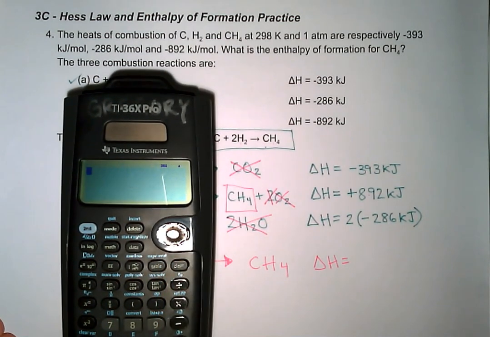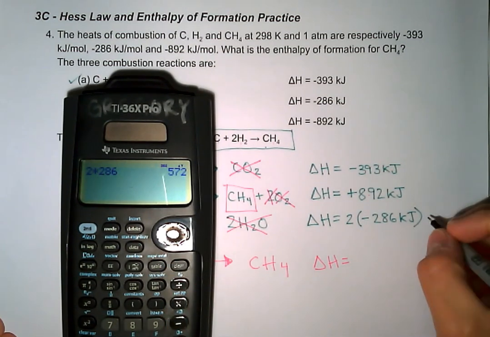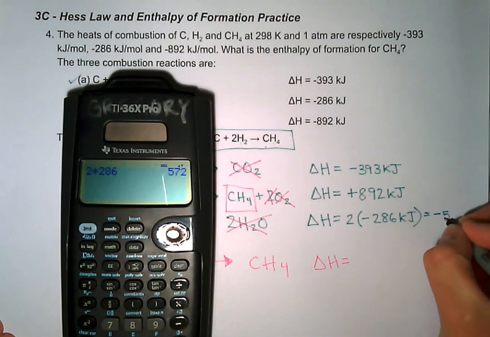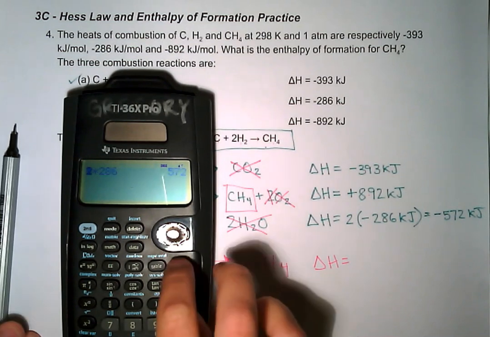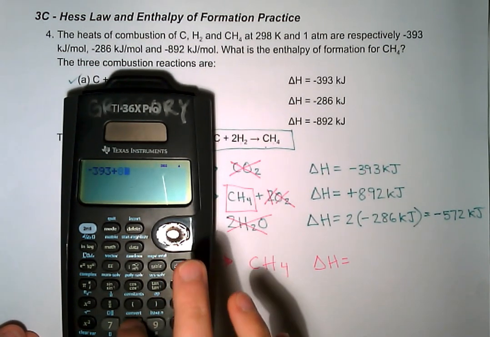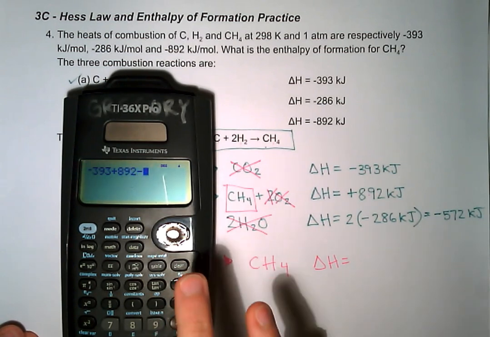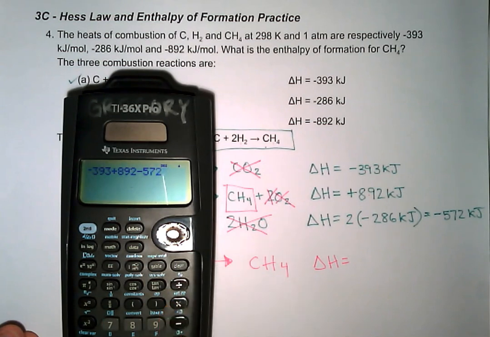So I'm going to grab my calculator, and I'm going to pay careful attention to my negatives and positives here. I'm going to do 2 times 286. So that gives me negative 572 kilojoules. So now I'm going to do negative 393 plus 892, and then minus 572.